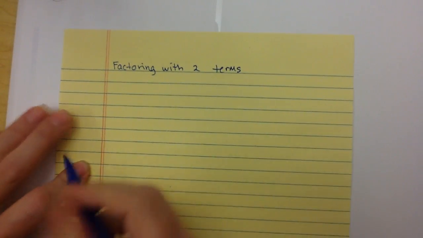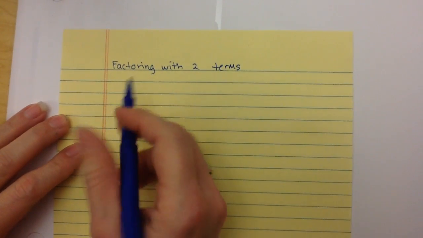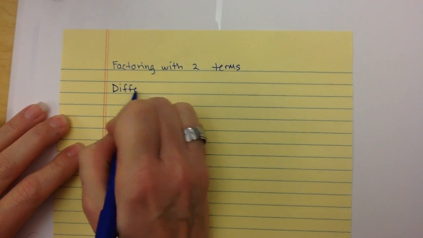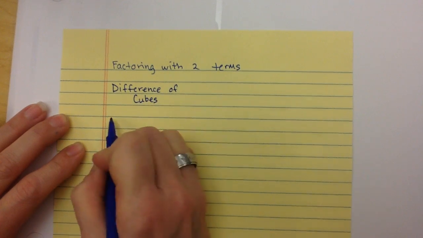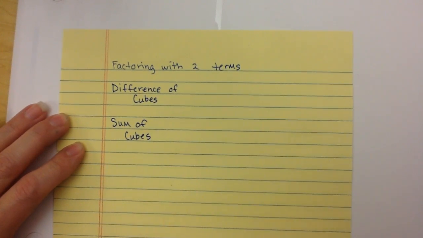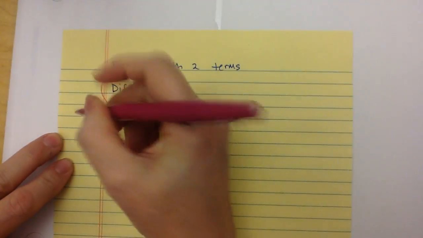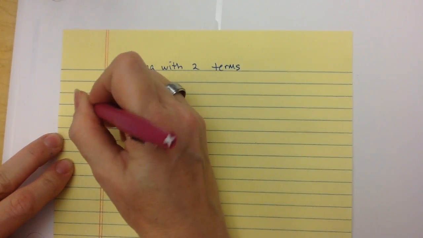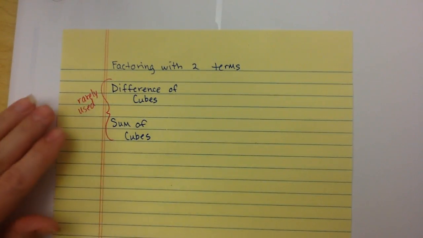So I'm first going to give you the formulas for difference of cubes and sum of cubes. Now those are not used very often, so we're not really going to practice with them. We'll practice with difference of squares. So let's see, difference of cubes and sum of cubes. You may remember these from studying them before. I'll just put a note here that these are rarely used, but we still need to be aware of them.